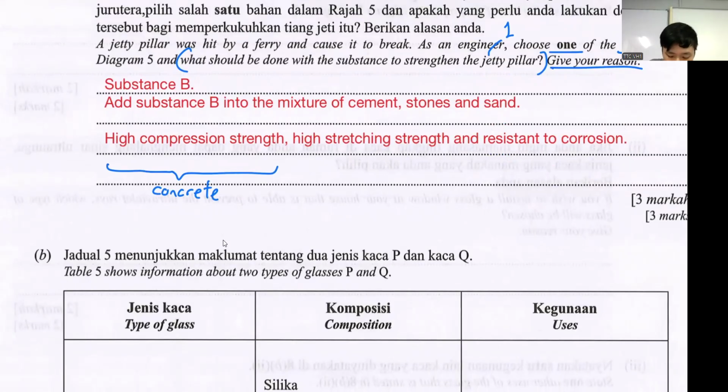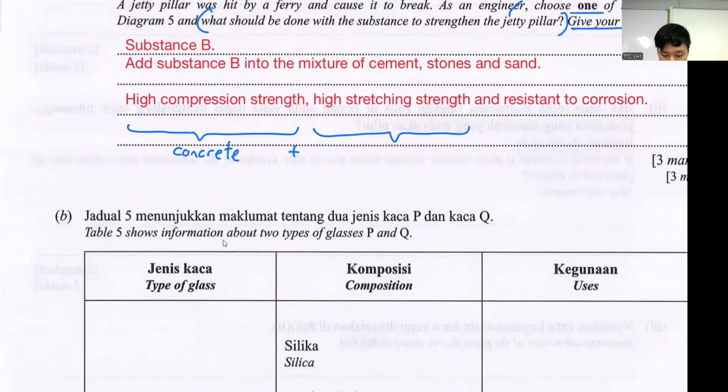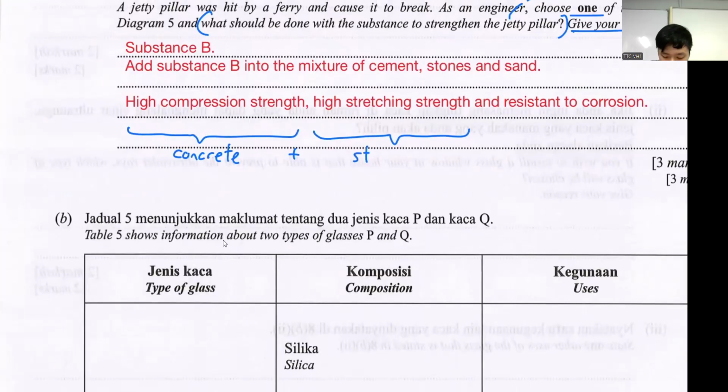Right? So when you add concrete with steel bar, because steel bar has high stretching strength, if you combine these two together, then the pillar is so strong that it is almost unbreakable.